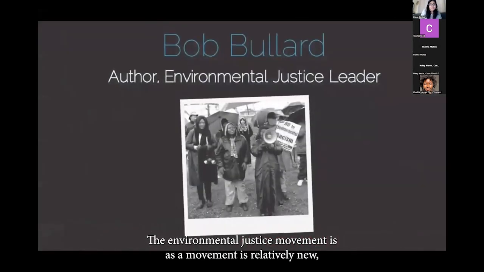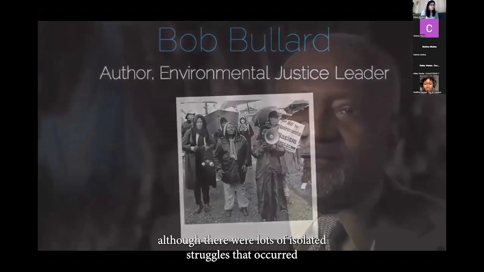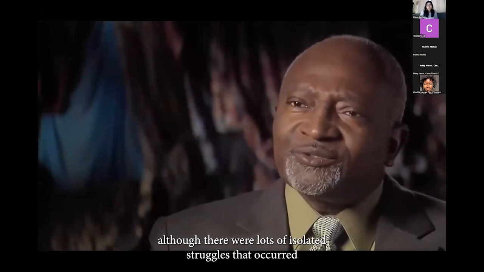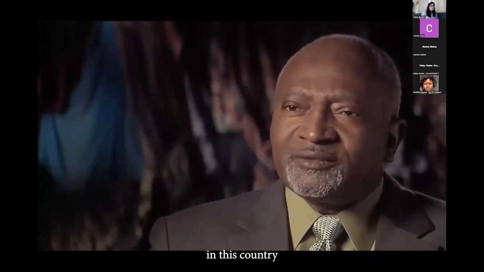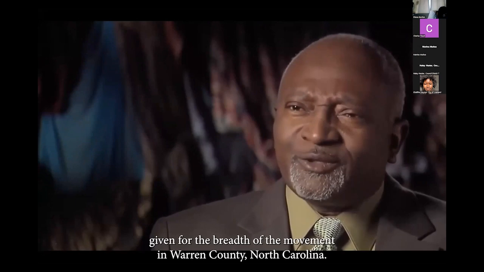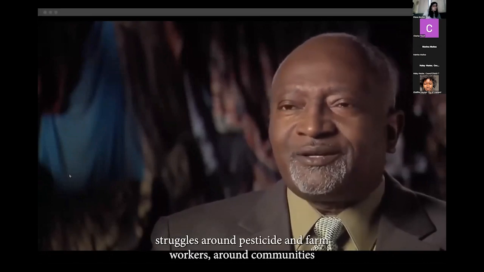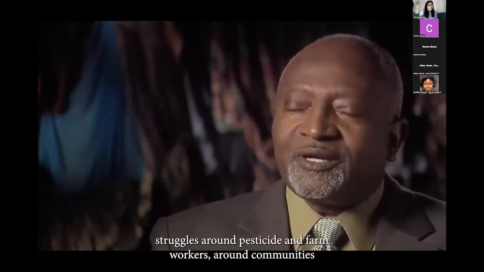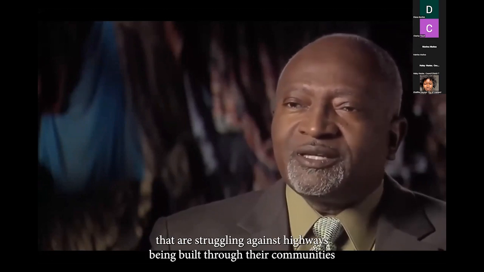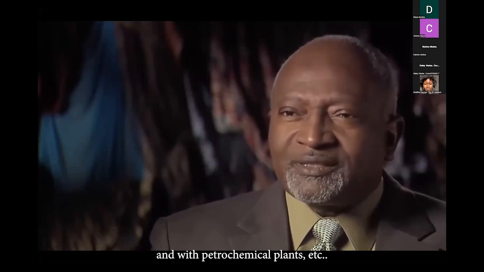Well, the environmental justice movement is, as a movement, relatively new. Although there were lots of isolated struggles that occurred in this country prior to 1982, for example. That's usually the date that's given for the birth of the movement in Warren County, North Carolina. There were lots of struggles around pesticides and farm workers, around communities struggling against highways being built through their communities, and with petrochemical plants, et cetera.